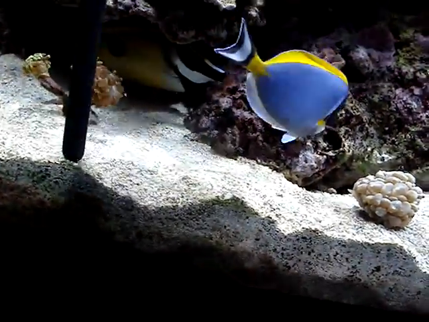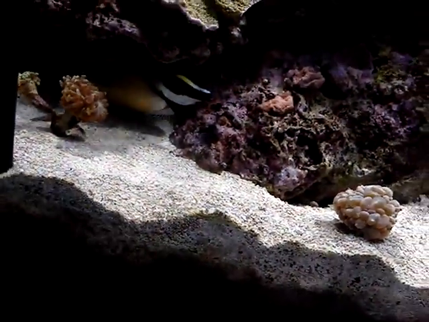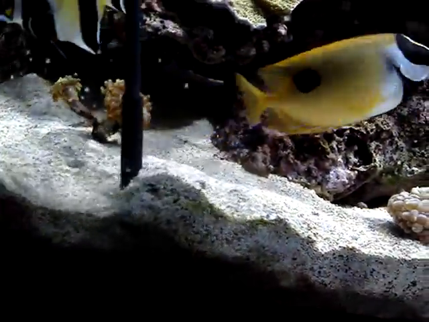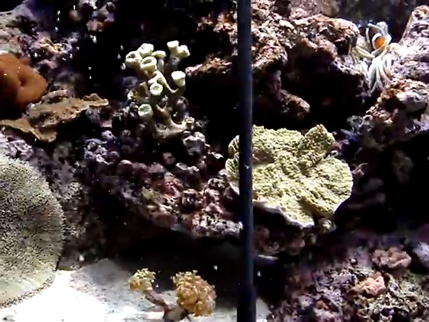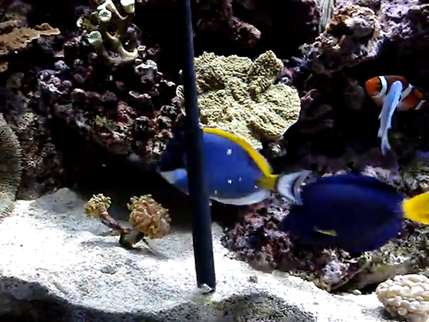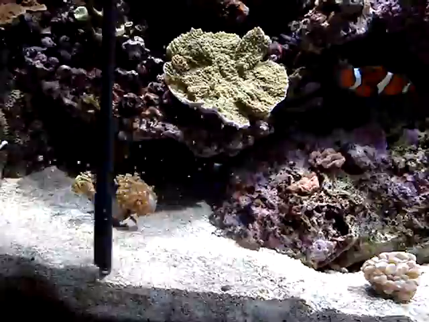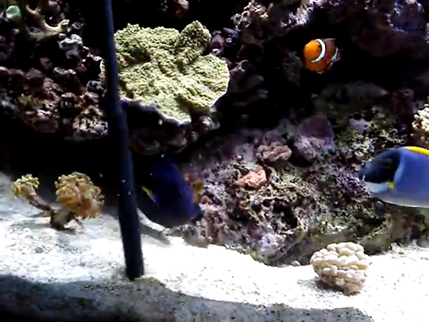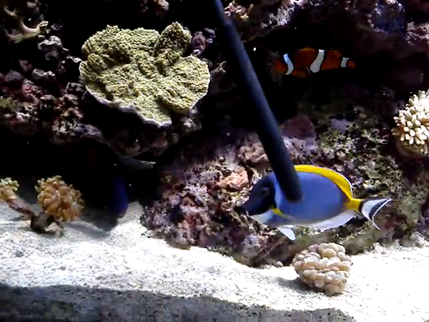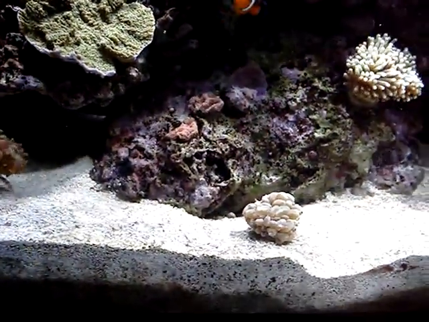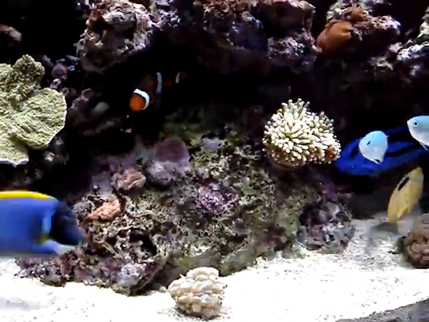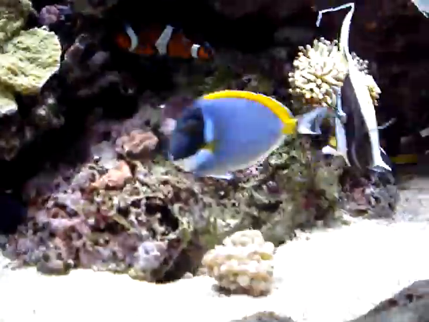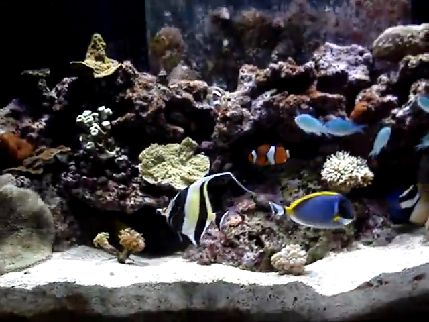Now, just to show you guys how clean this sand bed is, if I were to dig in deep and just kind of move the entire sand bed, all you're going to see is just gas bubbles coming up. You're not going to see any black silt coming out. Basically, in order to know if your deep sand bed is healthy, when you move it, it should be exactly as it was when you first added it to your system.